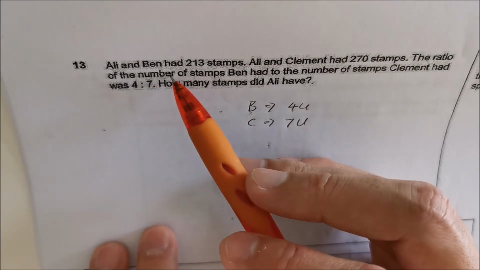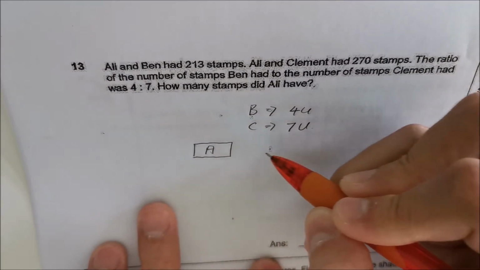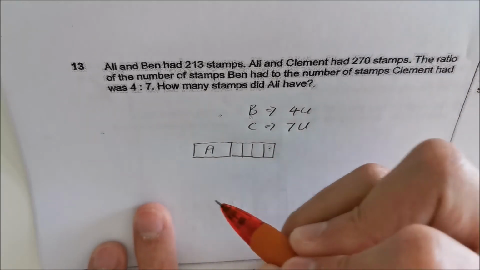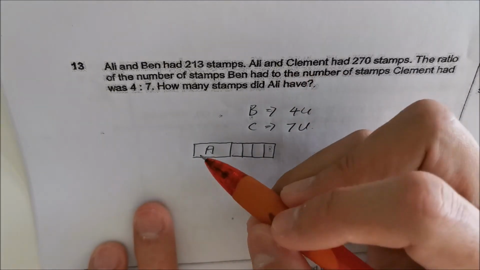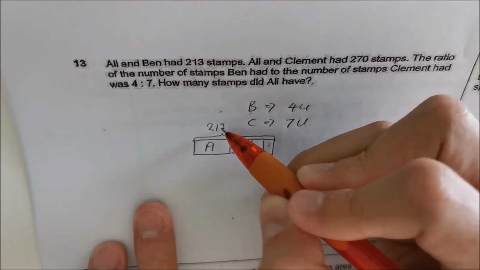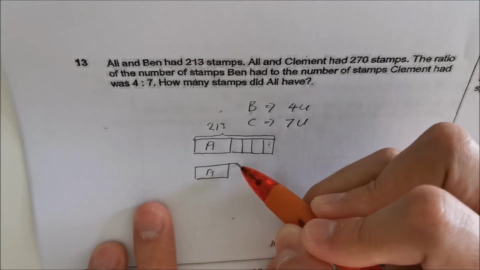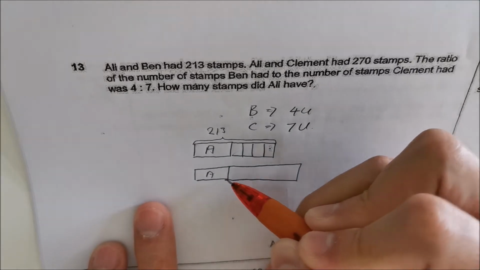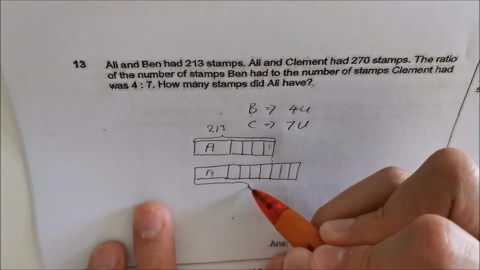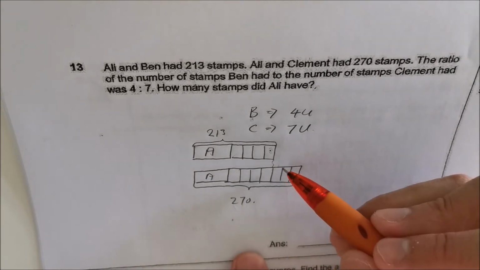Can you see Ali and Ben? Okay, so Ali, can I just draw a unit? This is Ali. So Ali plus Ben is Ali plus 4 units. 1, 2, 3, 4. And of course, this Ali plus Ben is 213. So now I'll draw Ali plus Clement. So this is Ali. So Clement will be 7 units, right? So 1, 2, 3, 4, 5, 6, 7. And Ali plus Clement will be 270. So guys, can you all see the difference? The difference is 3 units, right?